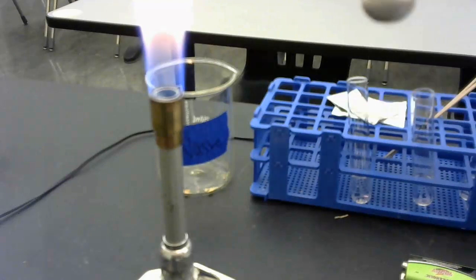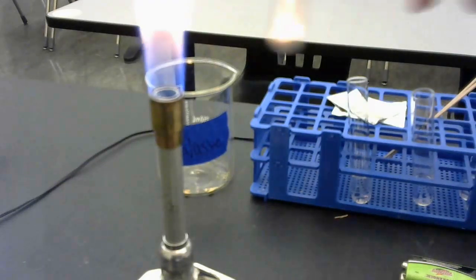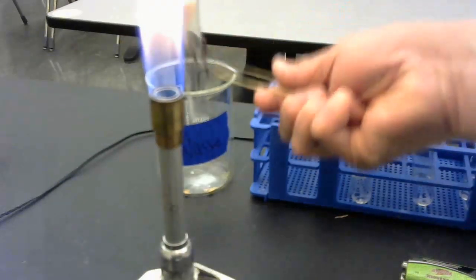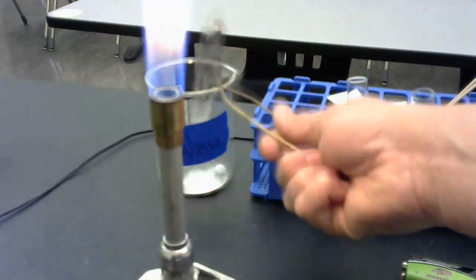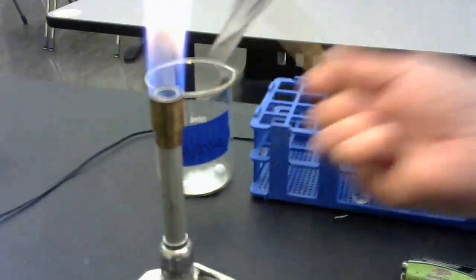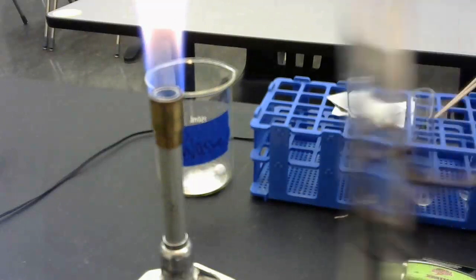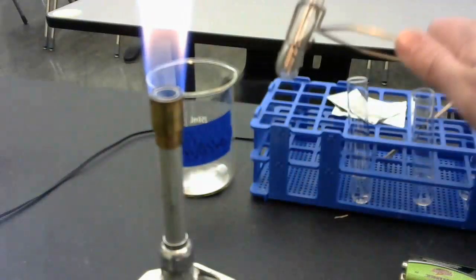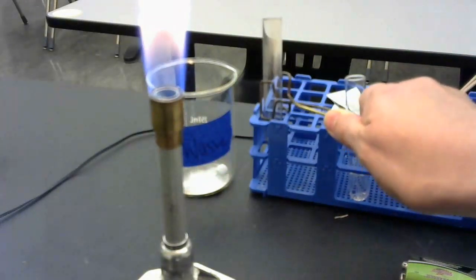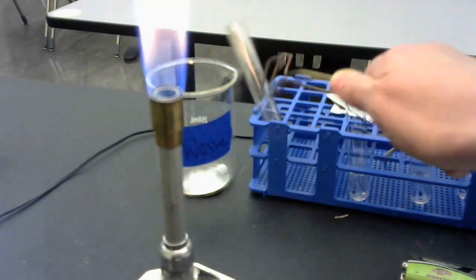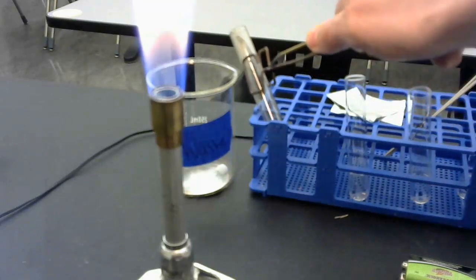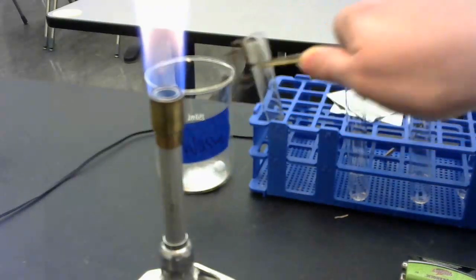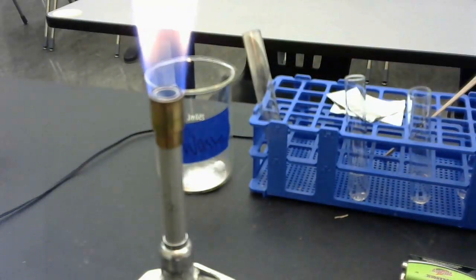And when you're finished with that reaction, go ahead and take that into your waste container and tap that out really well for me, because I'm going to refill these test tubes for the next set of classes. I'm just going to set that right there in the test tube rack. Don't touch the test tube. The test tube is going to be hot, okay?